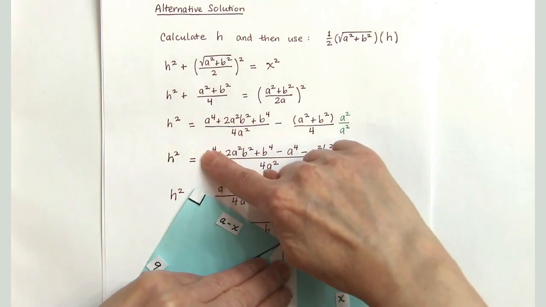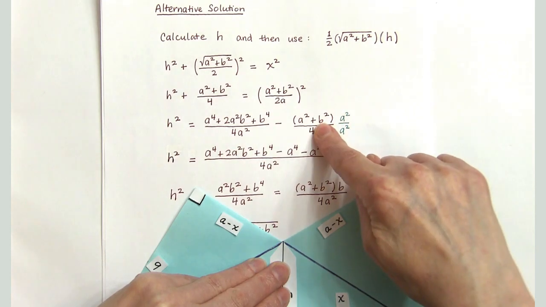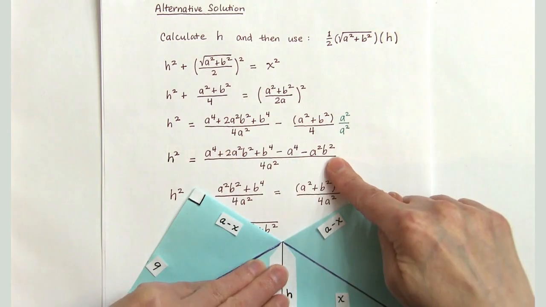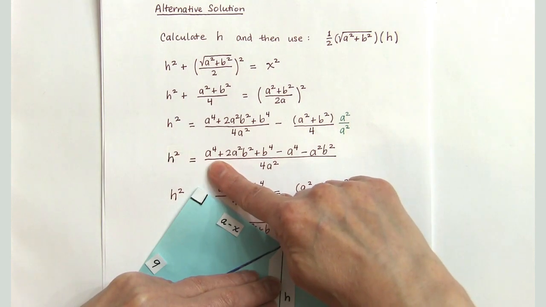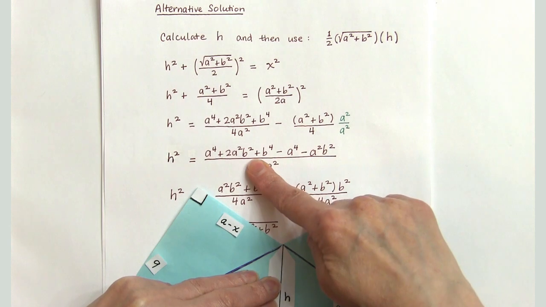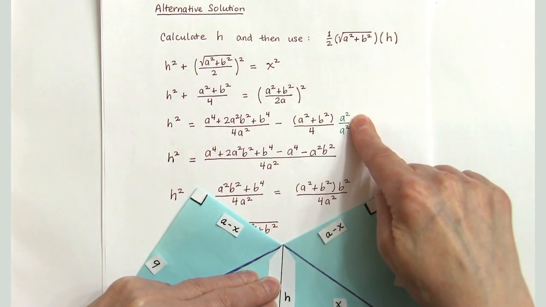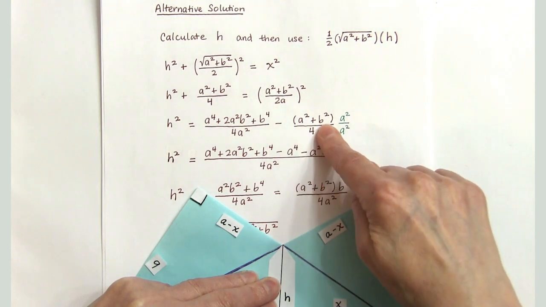And now I can combine these two together, and I could subtract this fraction from that fraction in this way, and the numerator becomes a to the 4th plus 2a squared b squared plus b to the 4th, and then minus this quantity, which is going to be minus a to the 4th minus a squared b squared.